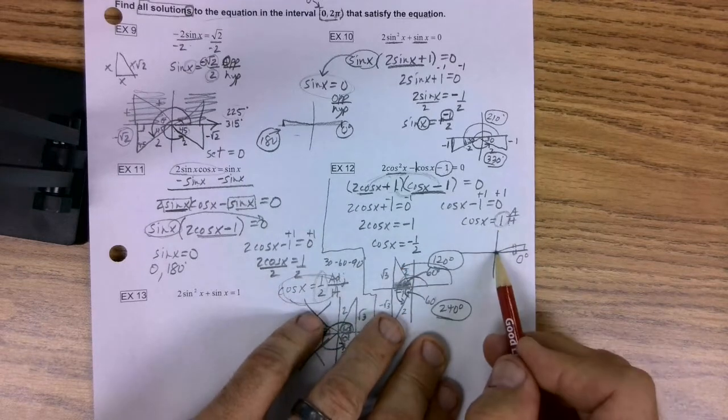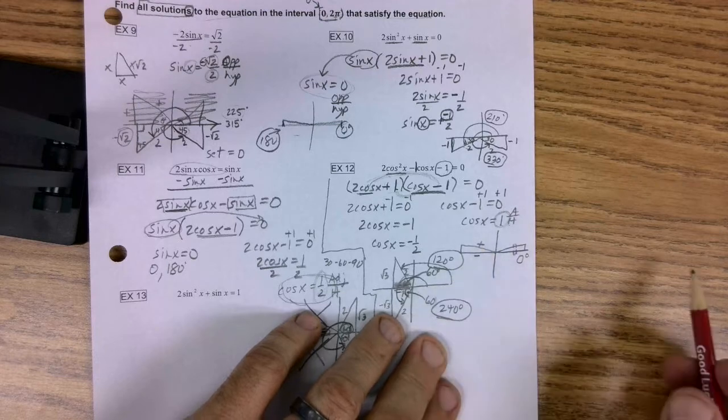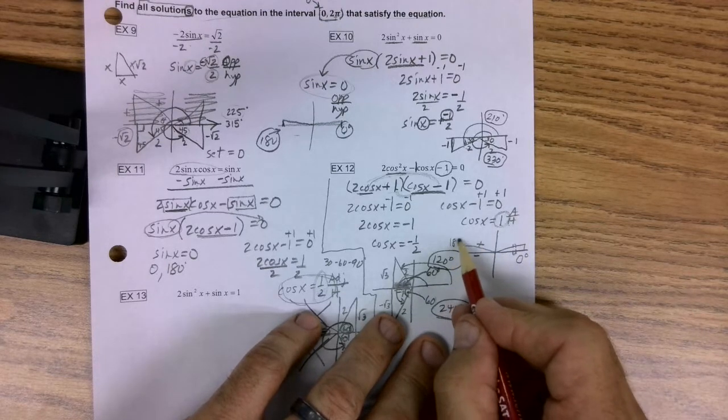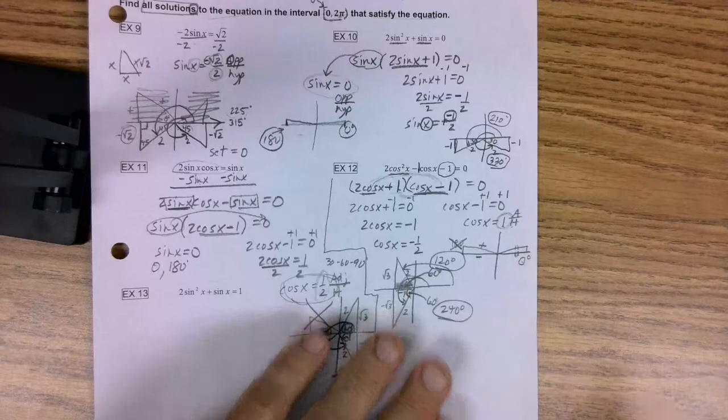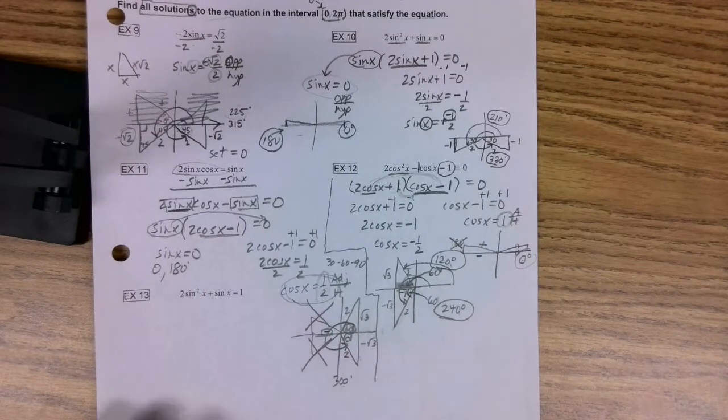If I went over here, it couldn't work, because this is negative and this is positive. That's why 180 is not an answer, but 0 is. And there's our 3 answers, 0, 240, 120.